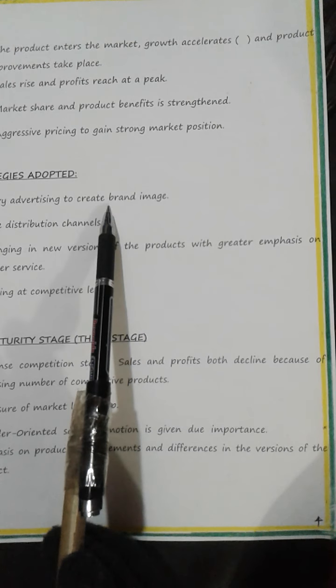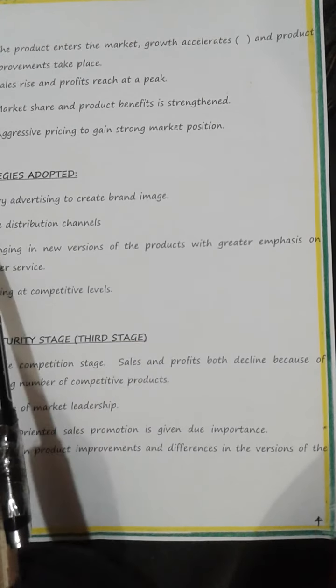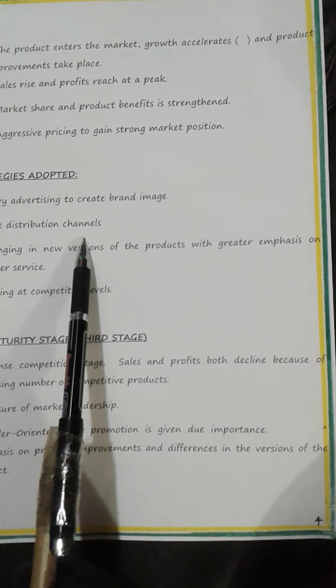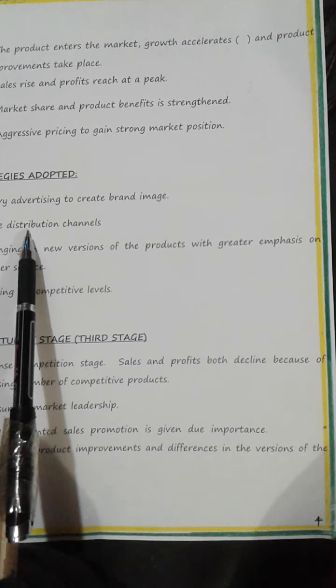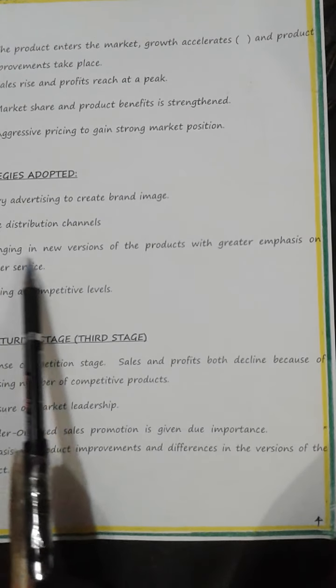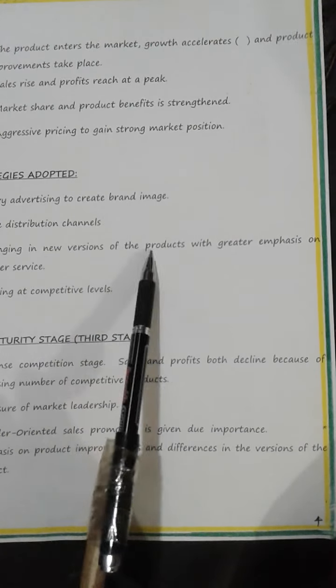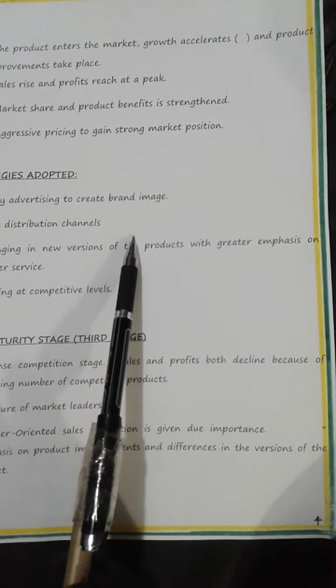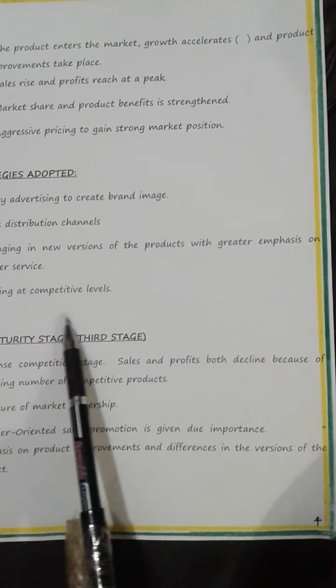So you must be able to understand brand image, brand loyalty is very important, children. Second one is wide distribution channels. What is a distribution channel? You must create a wide market situation. Many areas, branches you must spread. Then, bringing in new versions of the product. What does new versions of the product mean? Product modification with greater emphasis on customer service. Next is pricing at competitive levels.